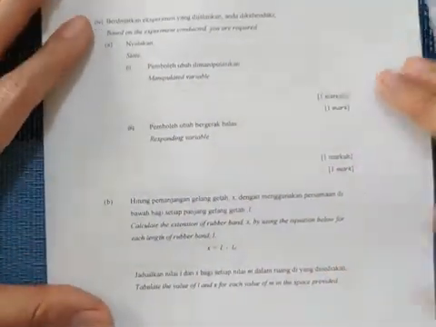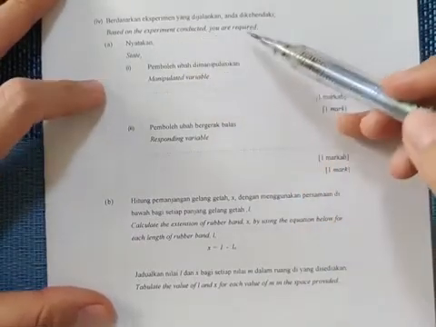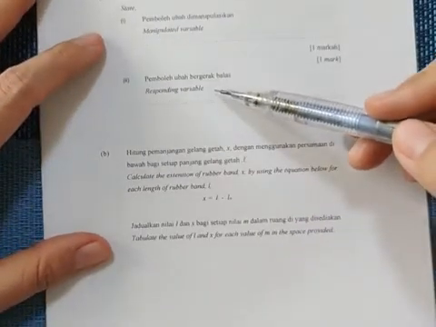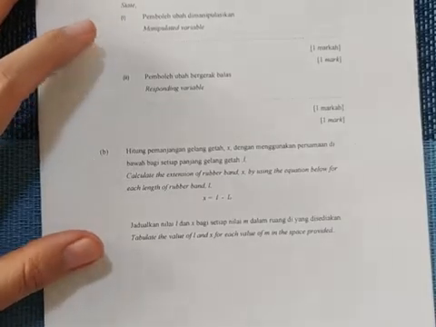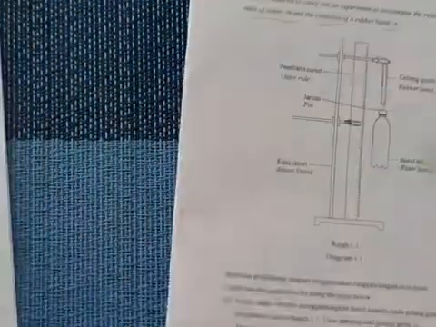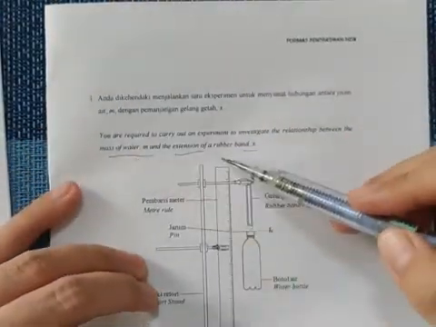Let's look at the question. Based on the experiment conducted, you are required to state the manipulated variable and the responding variable. This one you can find from the question. Just now I already told you, in this question we are looking at two physical quantities, the mass and the extension.